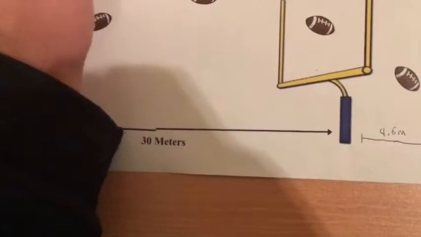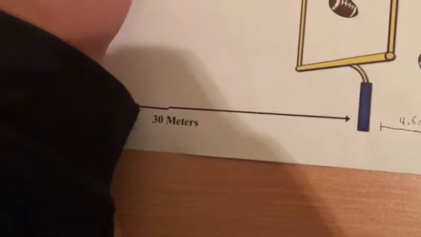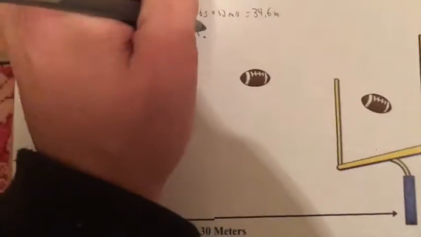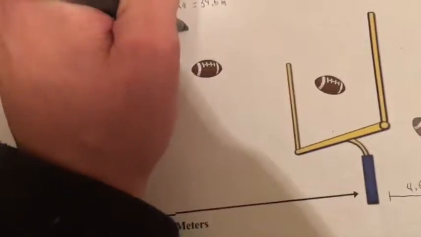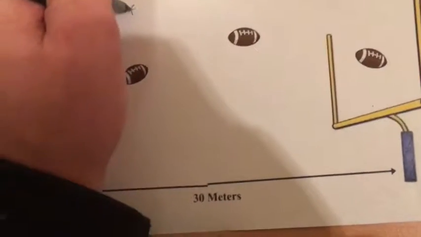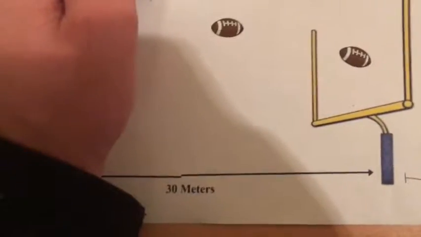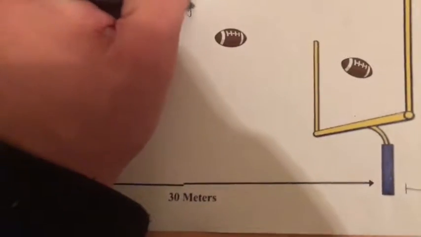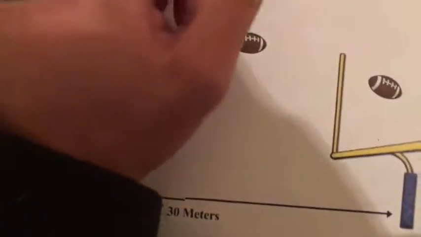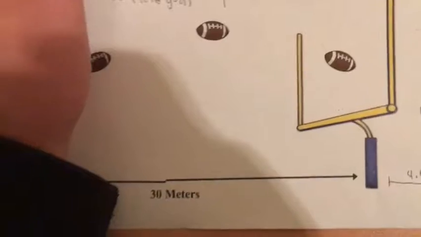So the helmet is 4.6 meters away from the field goal. And that is our answer for the first part of the problem.